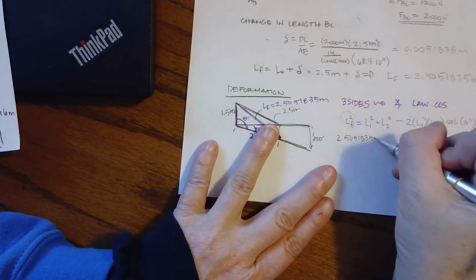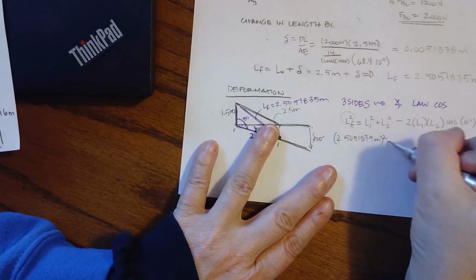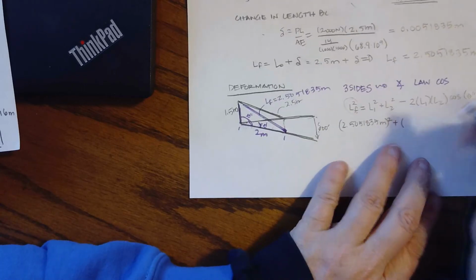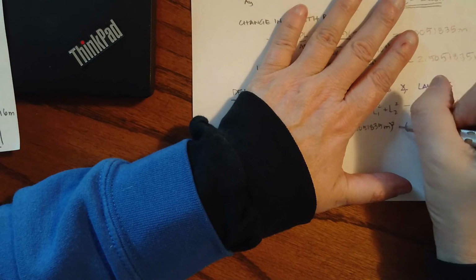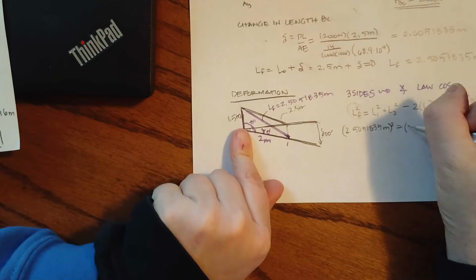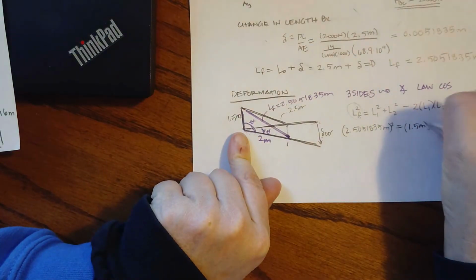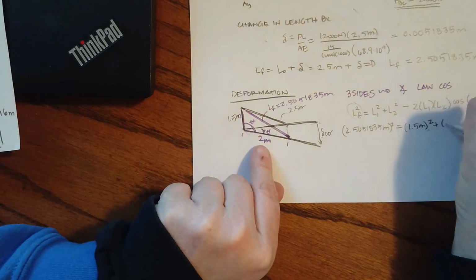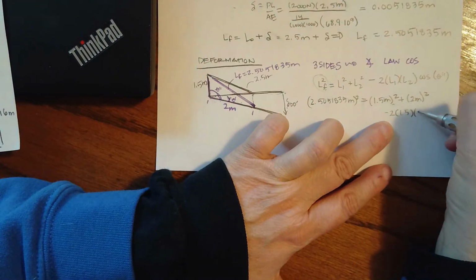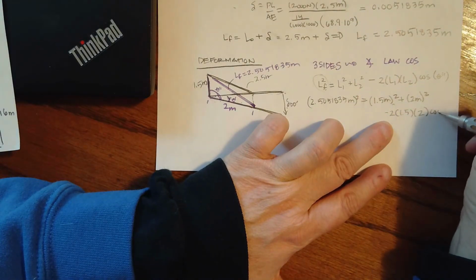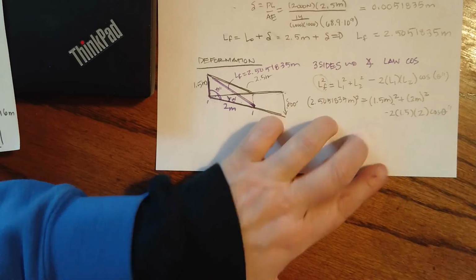Okay, that is 2.5051835 meters squared, equals, okay, now I have 1.5 meters squared plus 2 meters squared minus 2 times 1.5 times 2 times cosine theta theta.